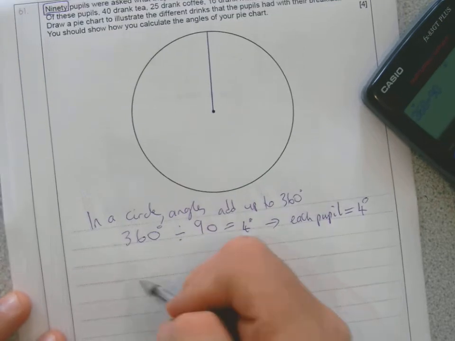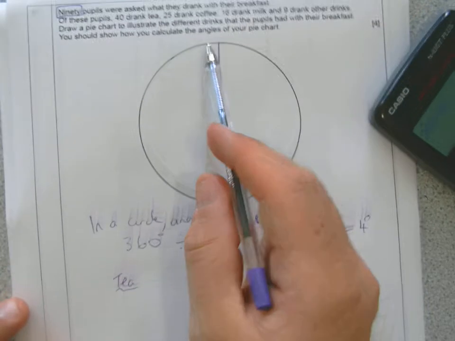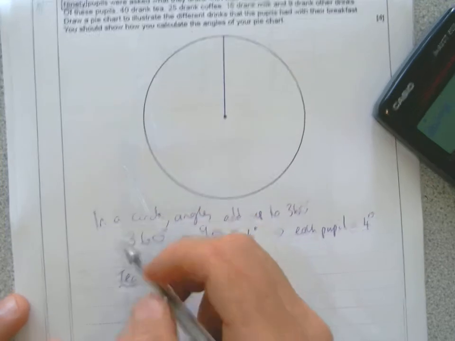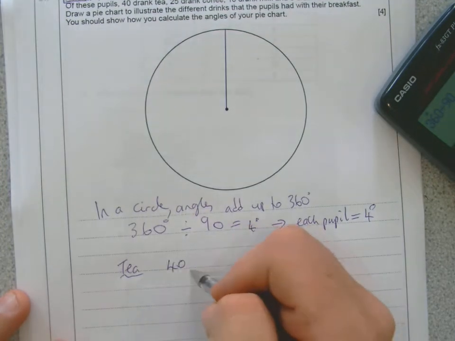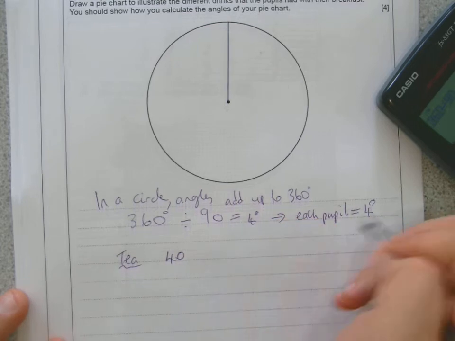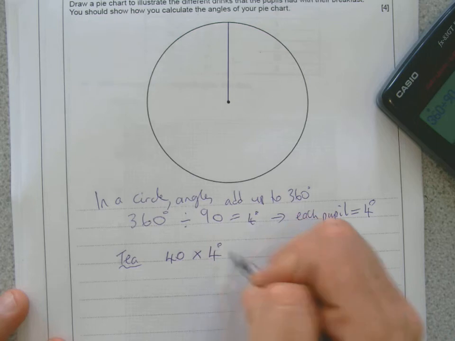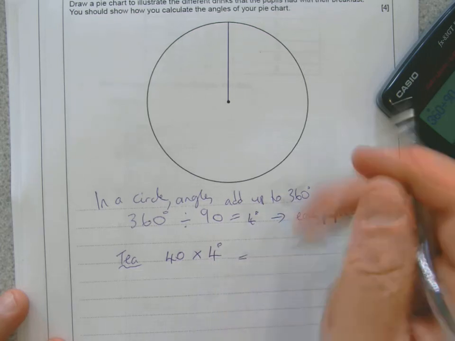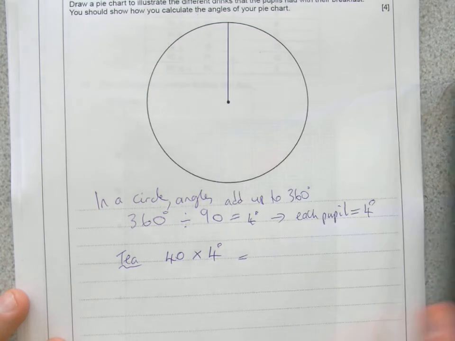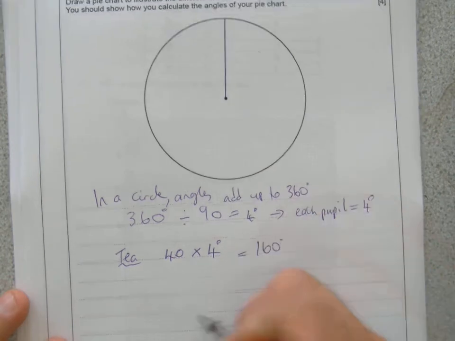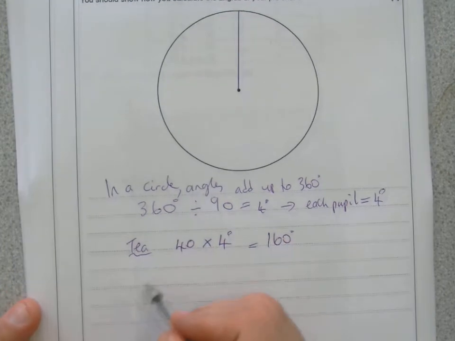Then we list the different drinks. We start off with tea. There were 40 who drank tea. So 40 pupils drank tea. Now remember, each pupil is worth 4 degrees. So if we've got 40 pupils, it's going to be 40 lots of 4 degrees, which will give us how large our sector is. So you get 160 degrees. That's what tea is worth. That's how much sector you need for tea.